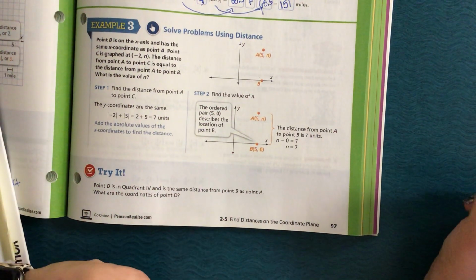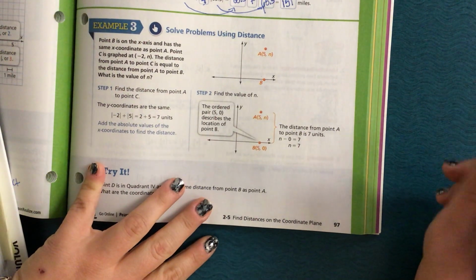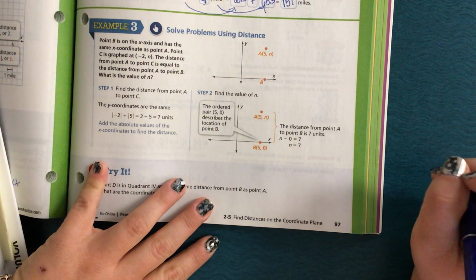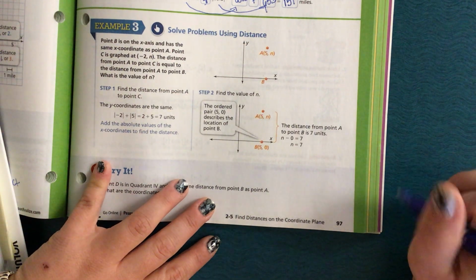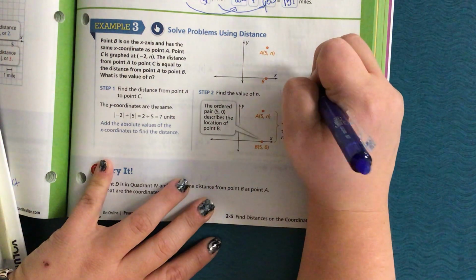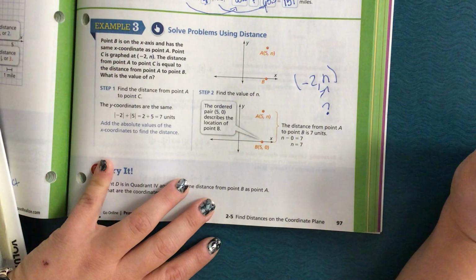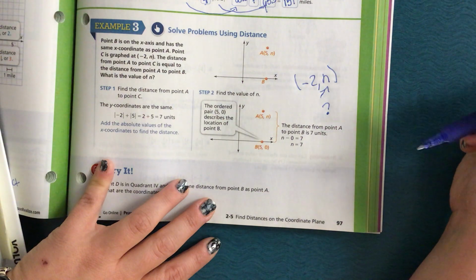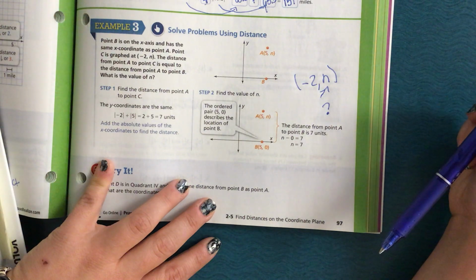Point B is on an axis and has the same x coordinate as point A. Point C is graphed at negative 2, n. The distance from point A to point C is equal to the distance from point A to point B. What is the value of n? Okay, so we are looking for negative 2, n. We are looking for what is this n value. We're doing that by solving because the distance from point A to point C is equal to the distance from point A to point B.